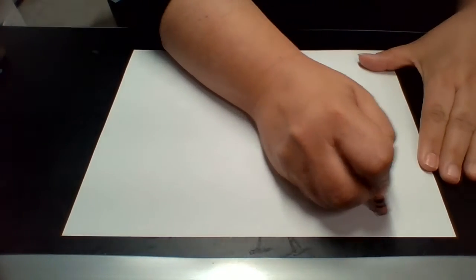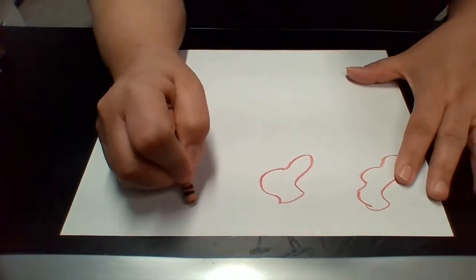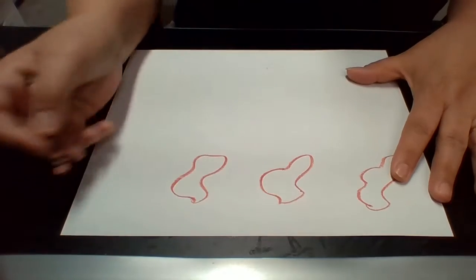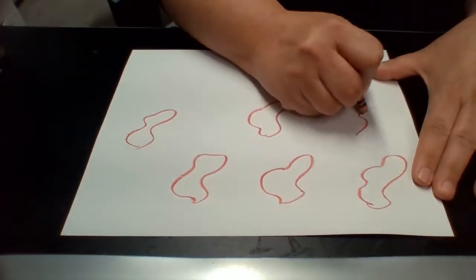How to make a textile design. First thing we need to do is pick a large organic shape. Decide on which shape you would like. Organic shape, something that you can't measure with math. Fill your paper with your organic shape.